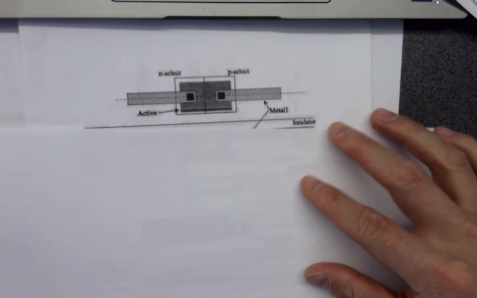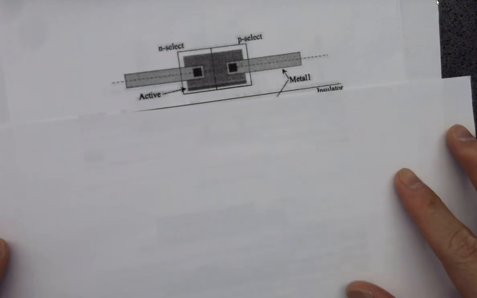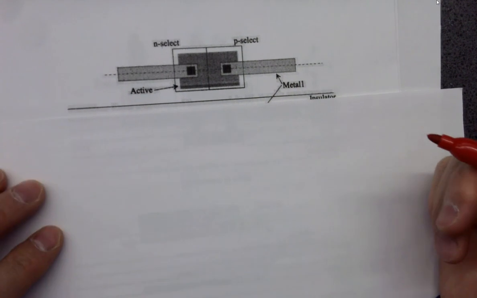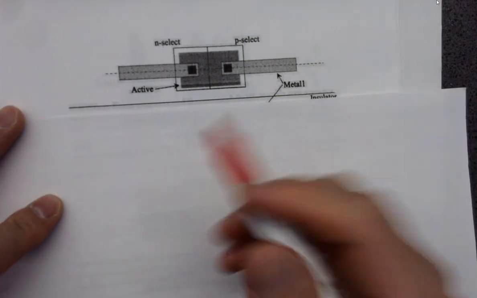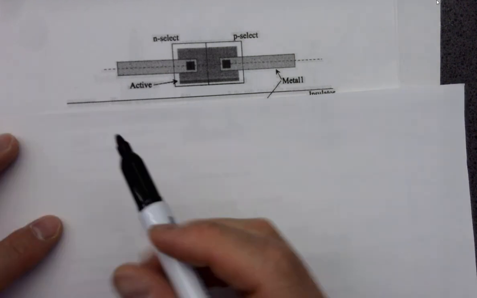Take one quick look at this one. I know you guys are pretty bad at this. Expect a quiz next week on this again, one more time. So how do we draw it? Is P-select doing anything? Yes, it's just to avoid misalignment, but actually it's not the area for dopant. So how do we draw it?